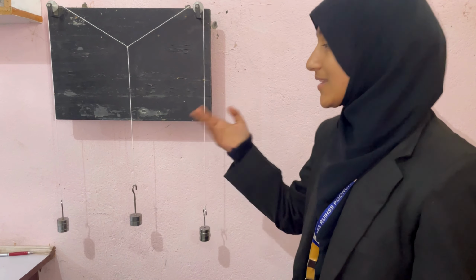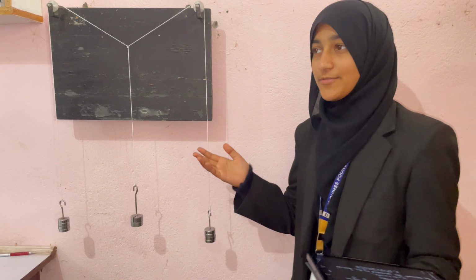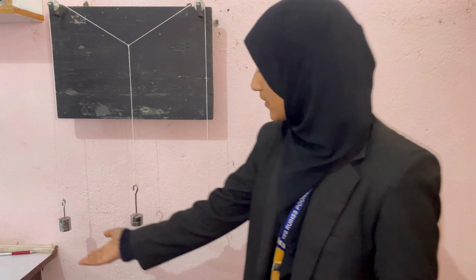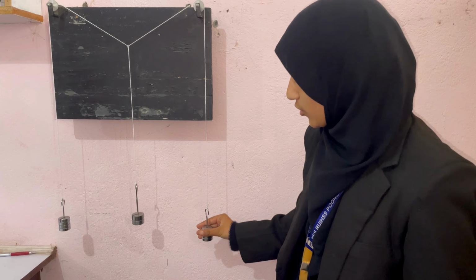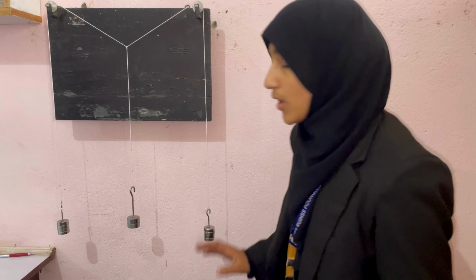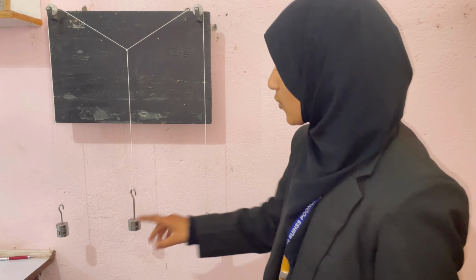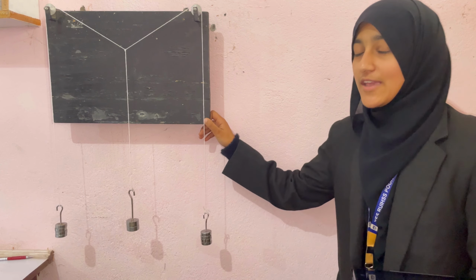As you can see, this is a Gravesand's apparatus, the first and foremost requirement. Here we have hung three weights. Two are known weights, but this one is unknown. We have to find this weight with the usage of the principle, the parallelogram law of vector, and this is the Gravesand's apparatus. So let's move forward.